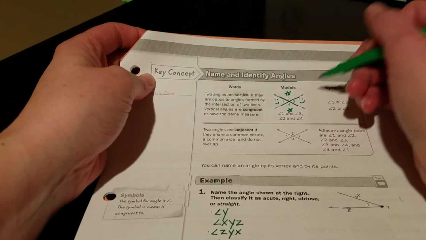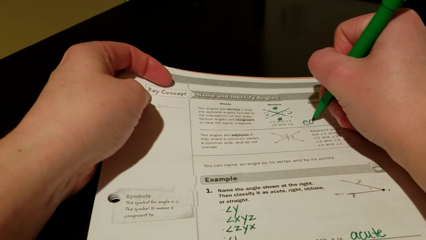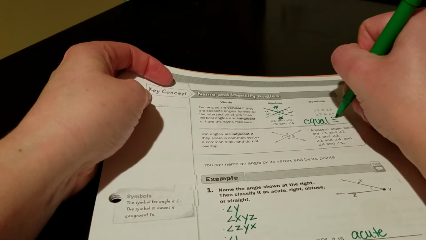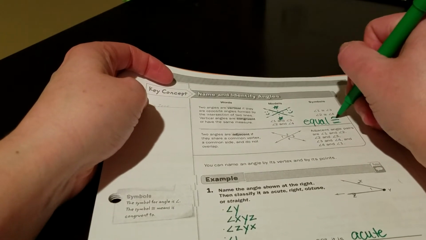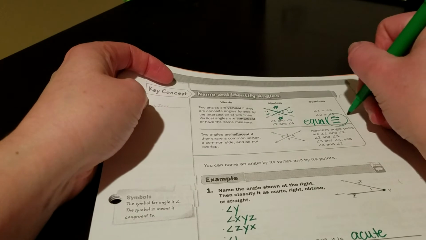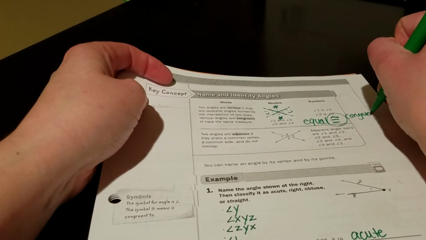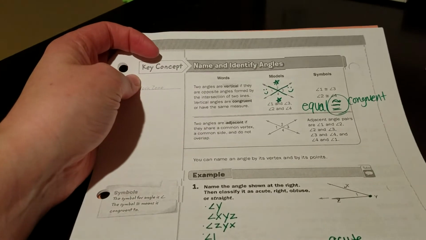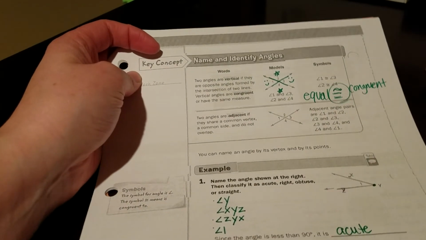What happens with these vertical angles is that they are equal to each other. In math, we call them congruent, so it's an equal sign with a little squiggly over top of it. That means congruent. So when we talk about the measures of angles, we say that their measures are actually congruent.